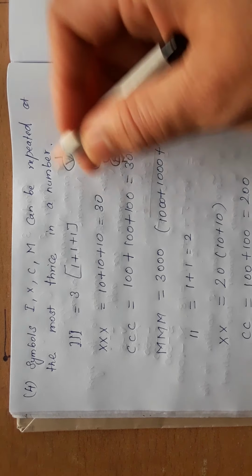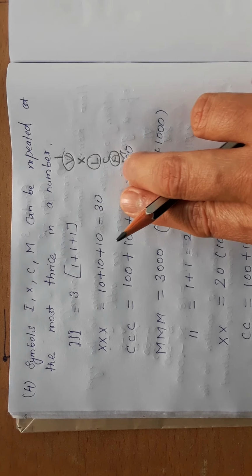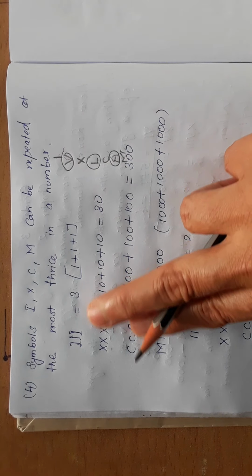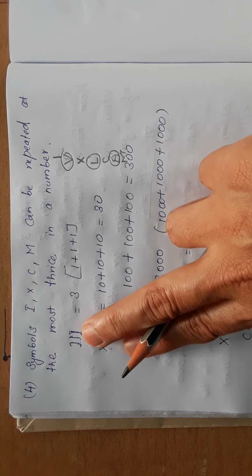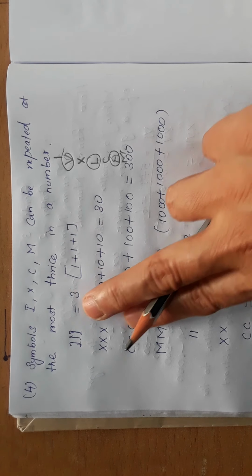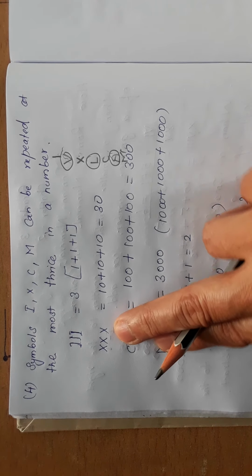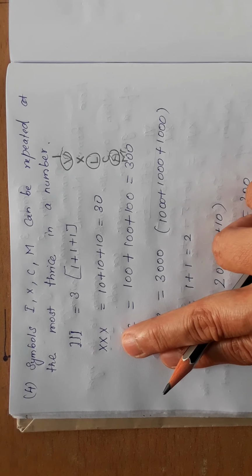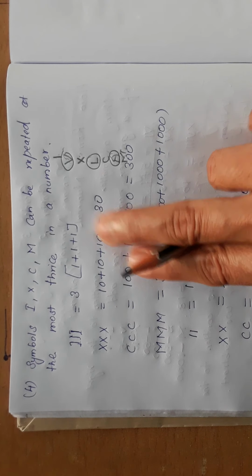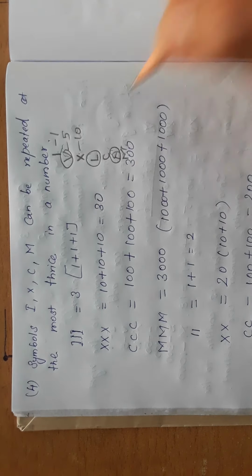The remaining letters can be repeated only 3 times. Look here: if I write I, as we know, we add it: 1 plus 1 plus 1, 3. X, only 3 times you can write, 3 or less than 3. 10 plus 10 plus 10, 30. Because we know I means 1, V means 5, X means 10, L means how much?